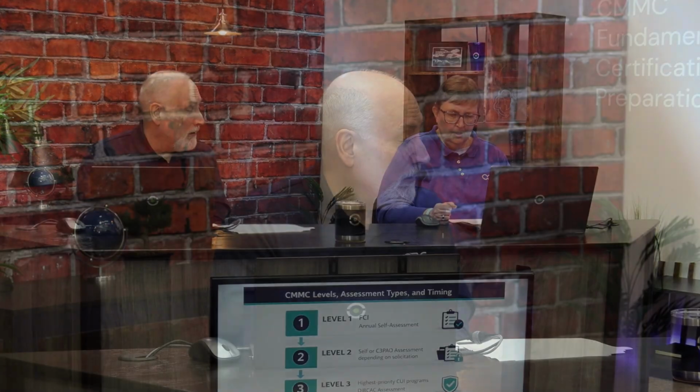Okay, so if you are handling CUI and level 2 is required, then you will have a third-party assessment required to bid on a contract potentially starting in November this year. Therefore, today it's important to start implementing all these things and lining up your assessment so that you don't miss out on the next round of contracts that you might want to participate in, or a renewal, or a contract extension. All of those things can trigger these requirements.